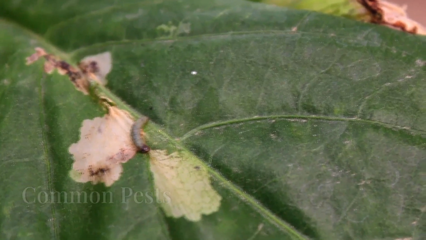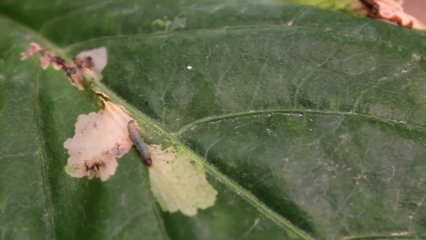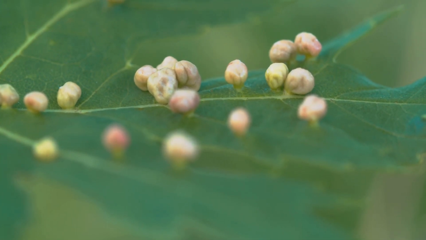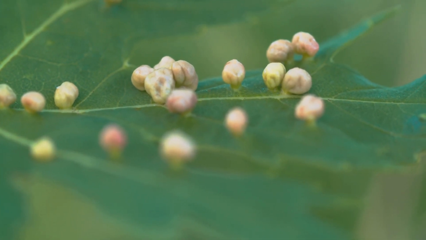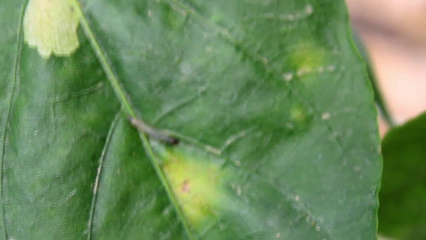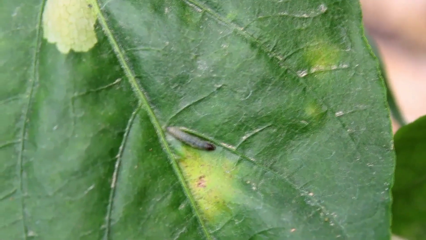Peppers can attract several pests, including aphids, spider mites, and caterpillars. These tiny invaders can cause significant damage to your pepper plants if not managed properly. Aphids suck the sap from the leaves, spider mites create webbing and yellow spots, and caterpillars chew through the foliage.